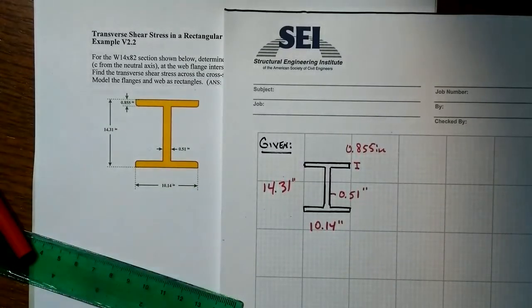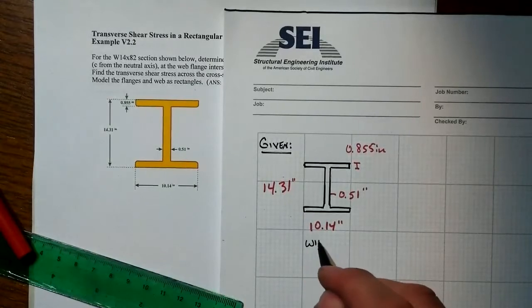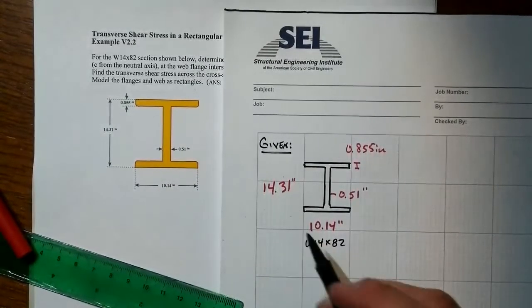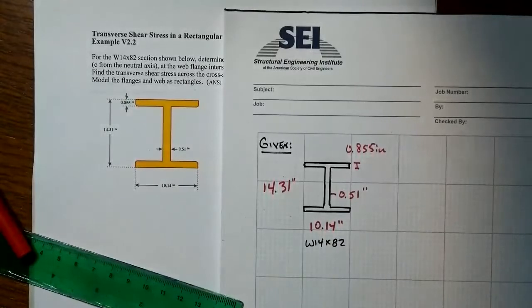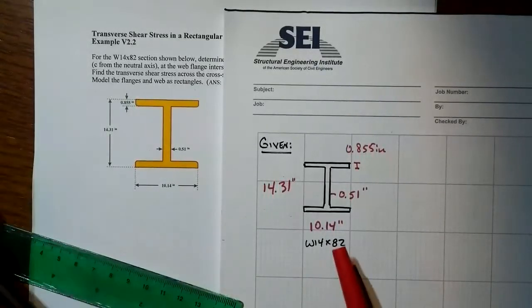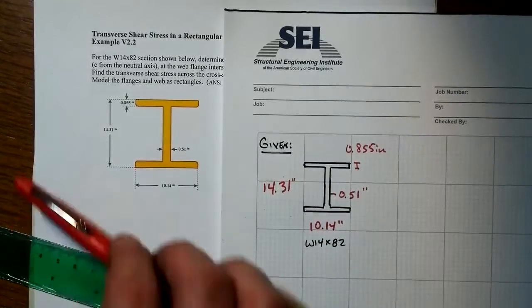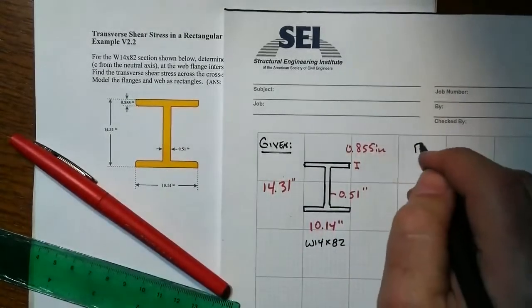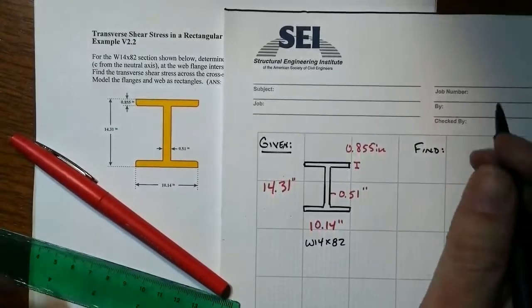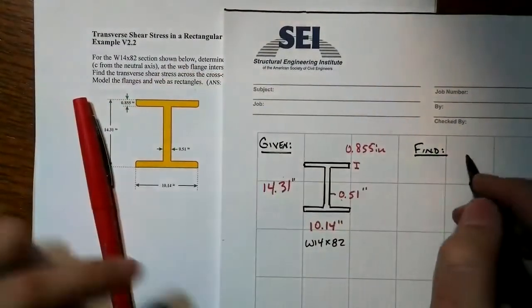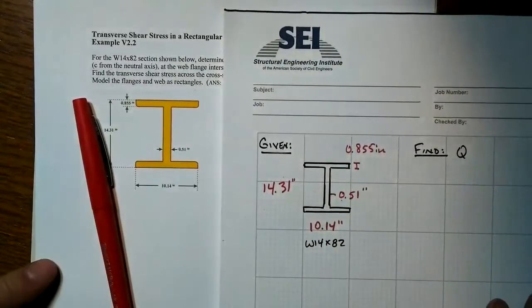Those are theoretical numbers that we use for design calculations. When it's rolled, it'll be a little bit different than that. That W14 by 82, remember that 14 refers to the approximate height or depth of the cross section. 82 refers to the weight of this cross section in steel in pounds per foot, so 82 pounds per foot. And that's what our given here is. Our find then is the Q at various locations.